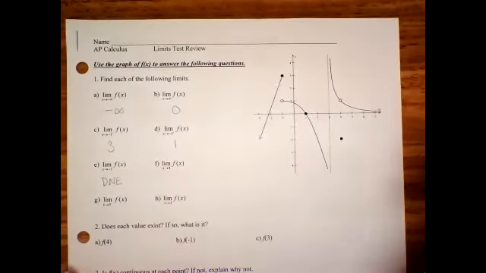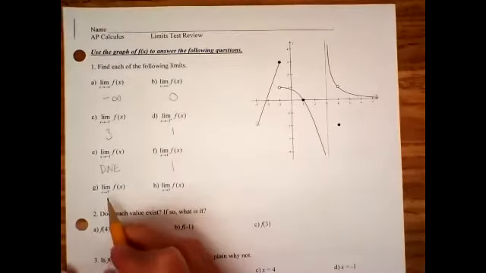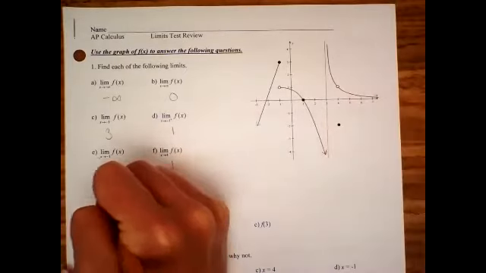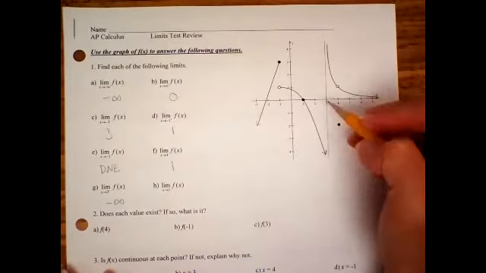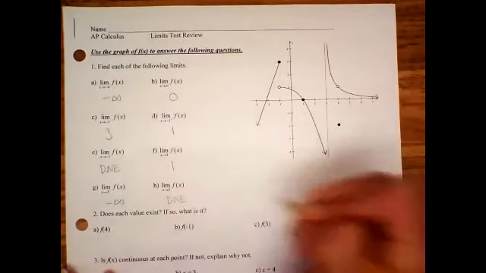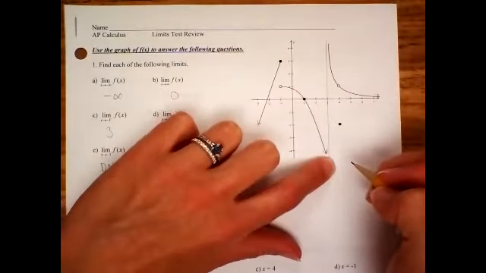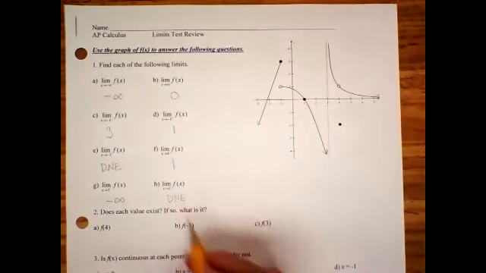All right, limit as x goes to 4 would be 1. Limit as x goes to 3 from the left. Here's 3 from the left-hand side, we're going downwards, so negative infinity. And limit as x goes to 3 overall would be does not exist because there's an asymptote there. So you can only do one-sided limits if there's an asymptote. Otherwise, it would be does not exist.